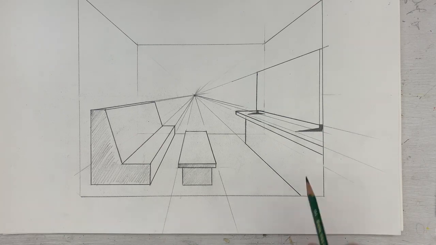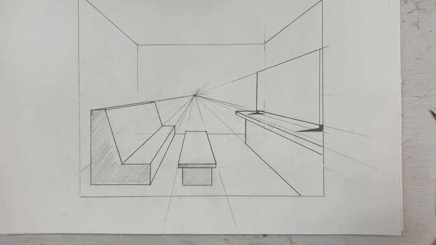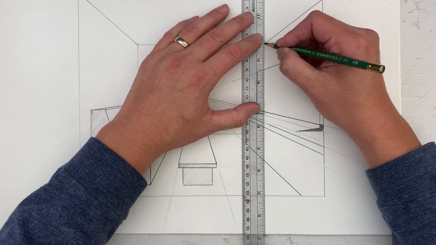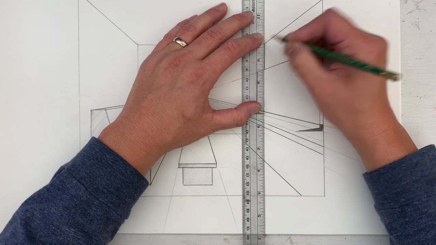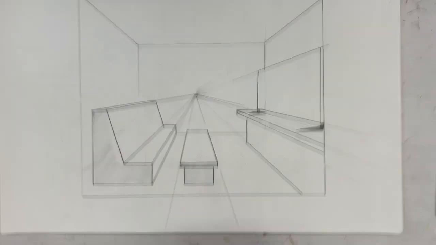Okay. So we have our TV, we have our sofa, we have a coffee table, and we have entertainment, right? So, basic building blocks of our room.